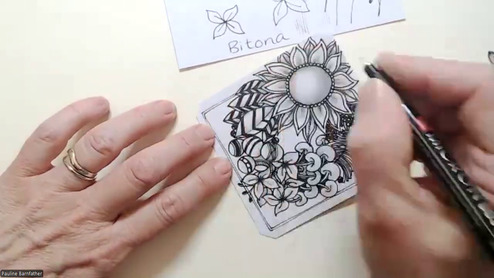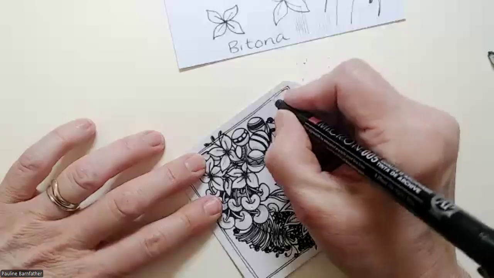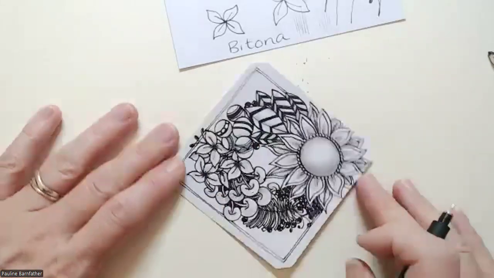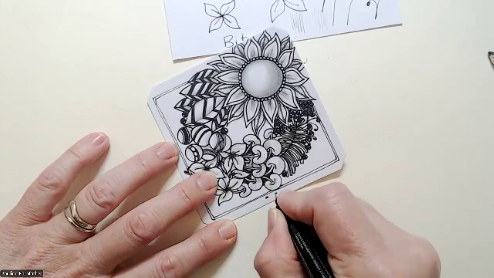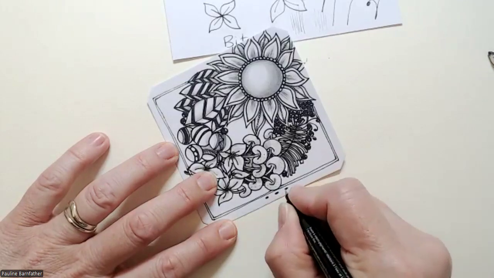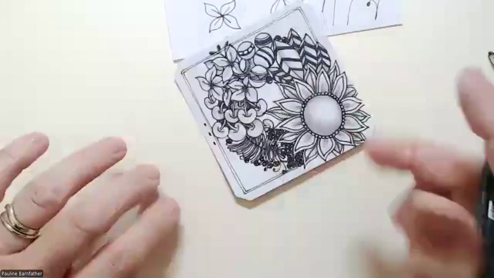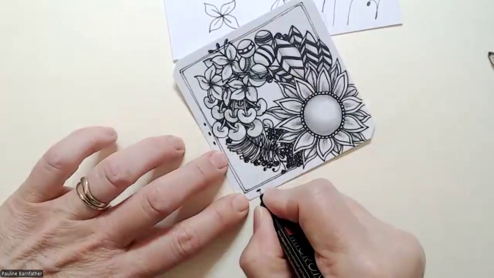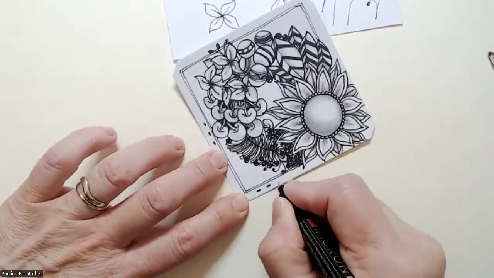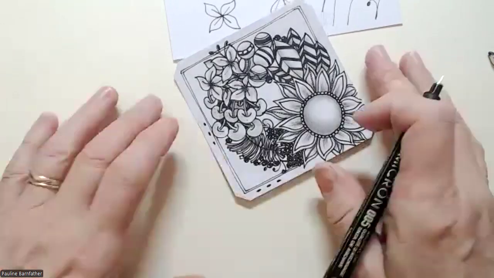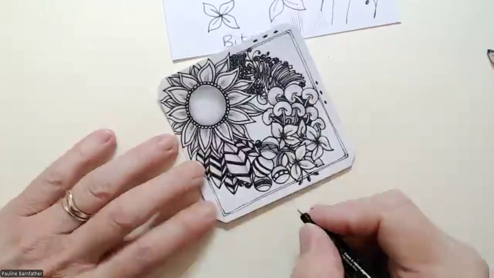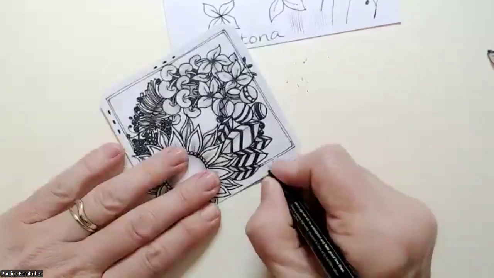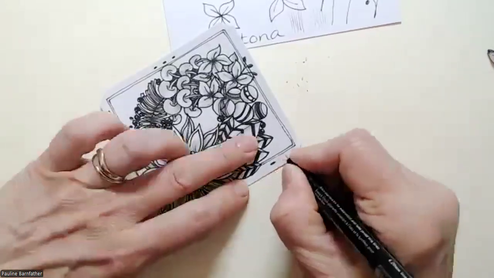And there's just a little line there. Just turn that up. And then I'm just going to do 3 little dots here, like so. Little dots like that. And just do 3 little dots here.